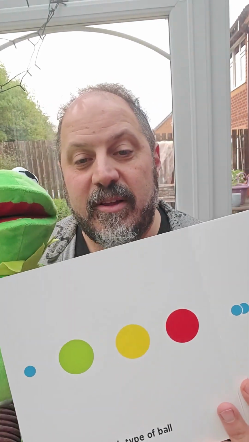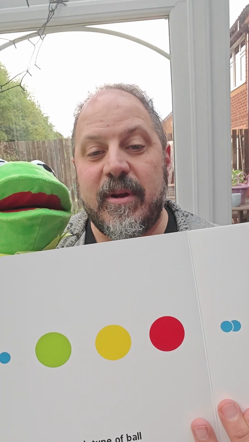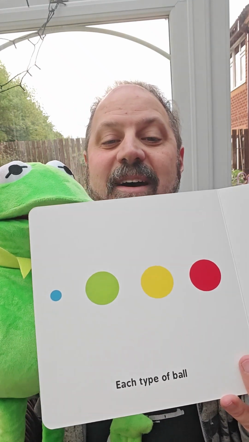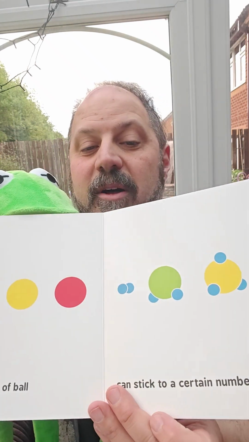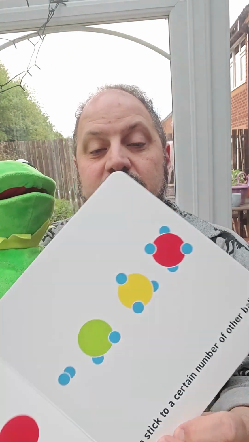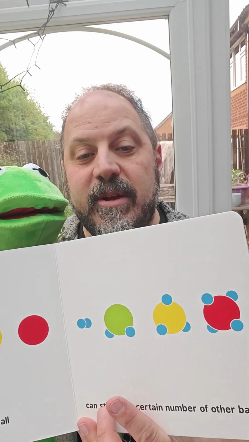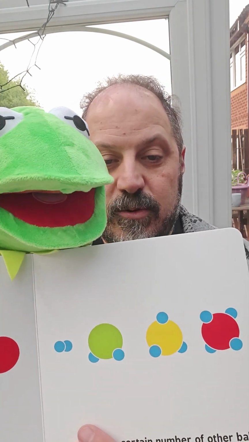Each different type of ball, the little blue one, and the red and green and yellow one, can stick to a number of different other balls. The green one can stick to two balls. The yellow can stick to three. And the red one can stick to four.